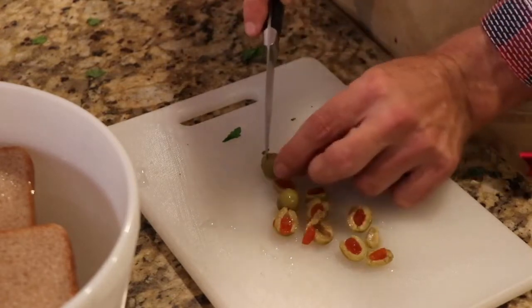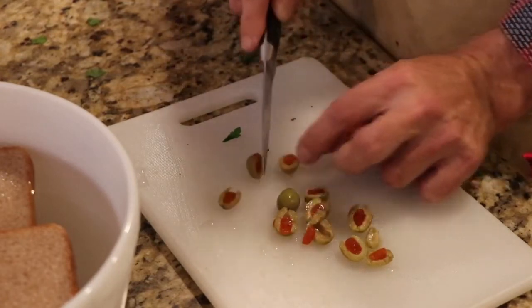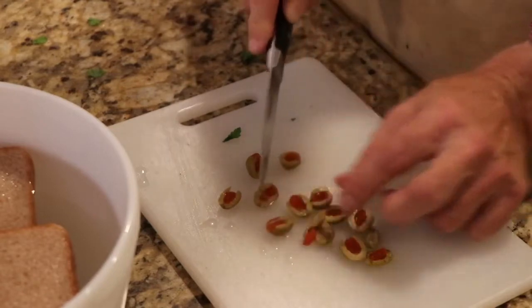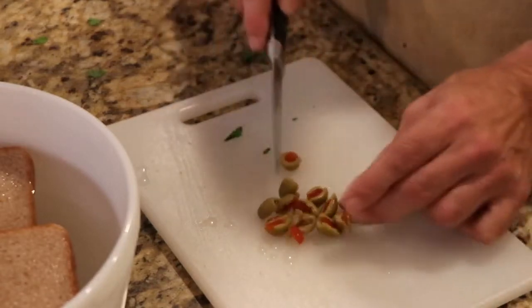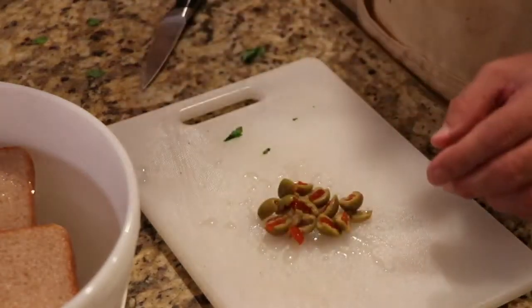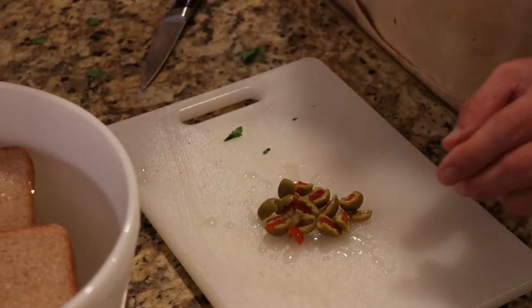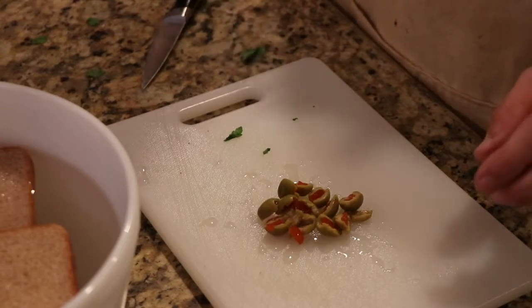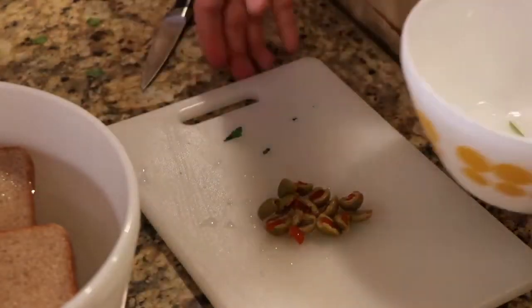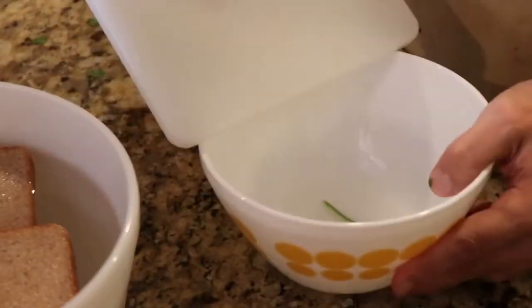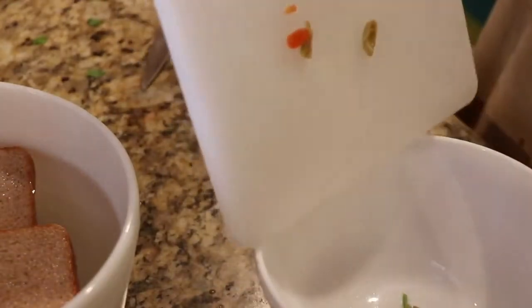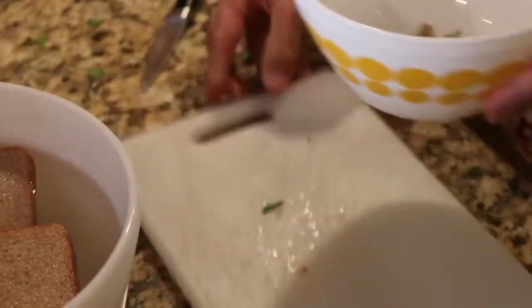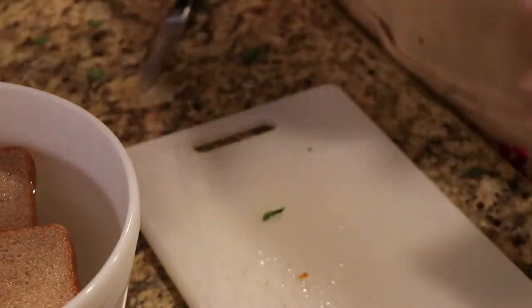I'm not sure why there's red stuff in between these olives, but as they say in America, whatever. We're going to make sort of an ingredient bowl here. I'm probably going to make just a couple more olives.